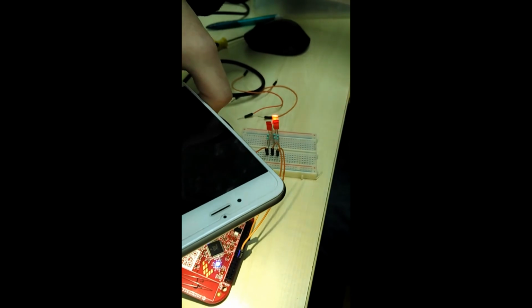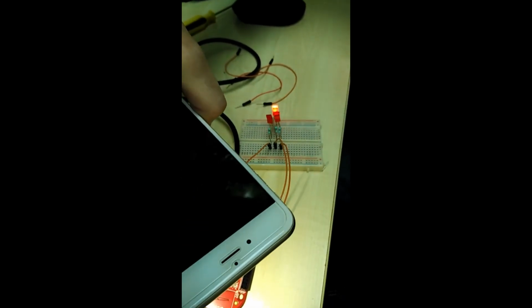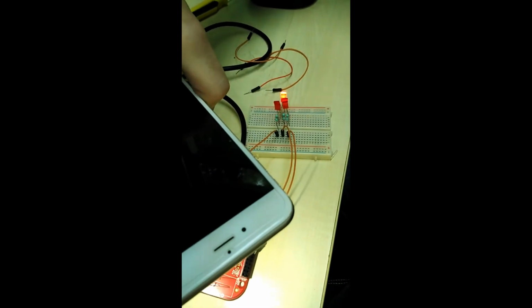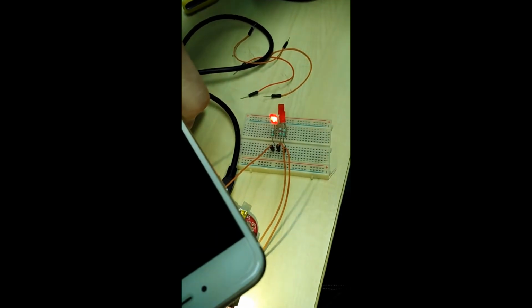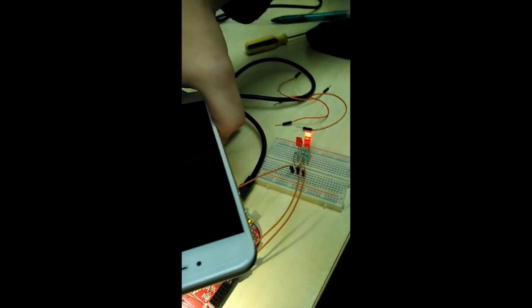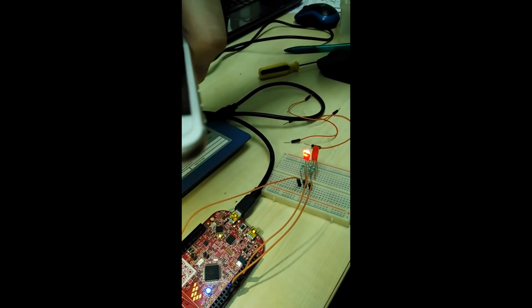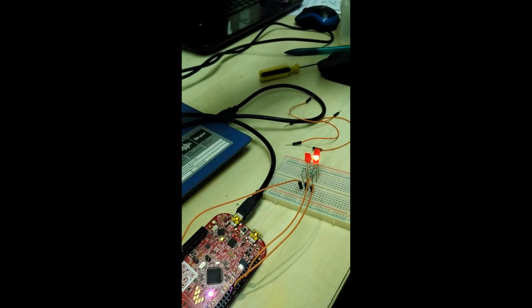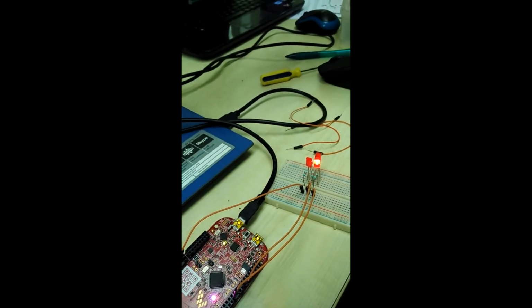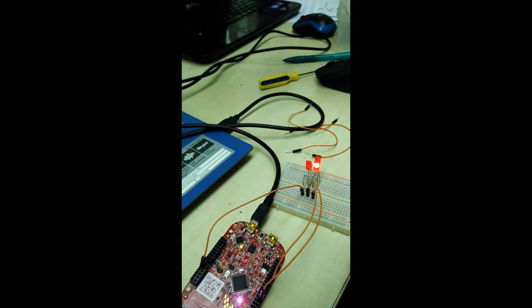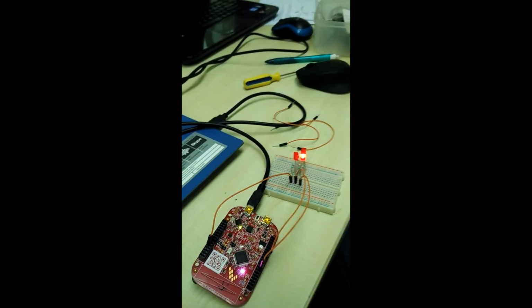As I increase the distance, it will light up sequentially with the logic of Charlieplex LEDs. So here it goes: 1, 2, 3, 4, 5, and 6. Yeah. So that's all for my part. Thank you.